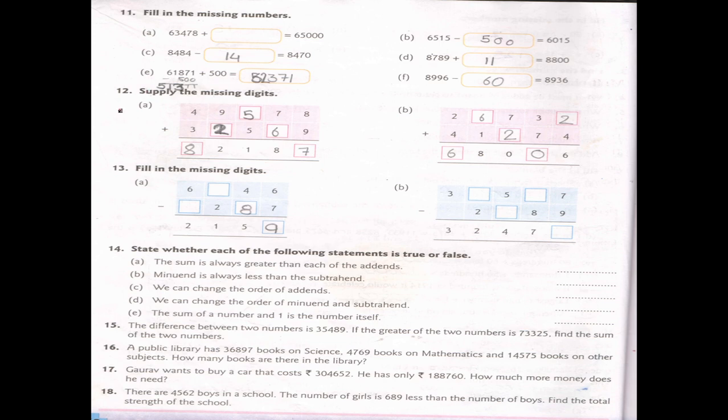Question number 12, I am explaining to you. Question number 12, A part. Here 8 plus 9. When you are adding 8 plus 9, that is equal to 17. So the ones place I have written here and 1 as a carry. So 7 plus 1 is 8. 8 was written here, 7 plus 1 and 8 was here. So there is the 0.